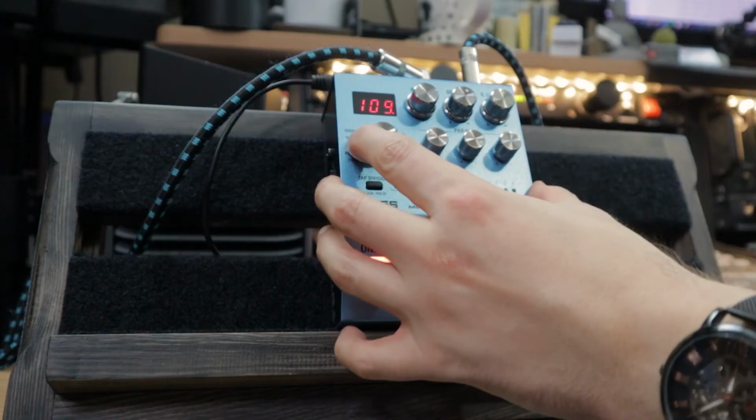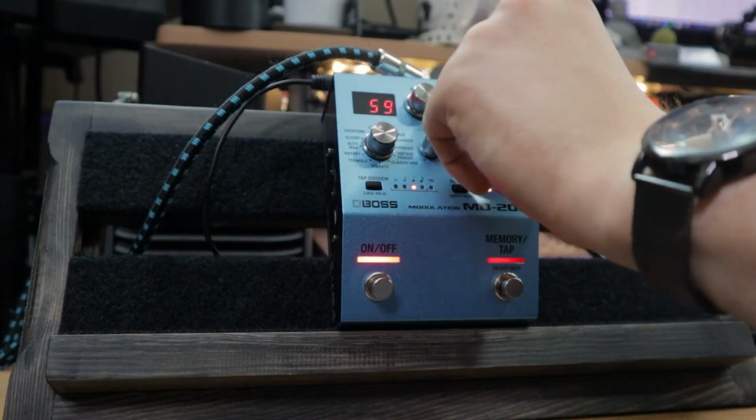Final one is called the Overtone. Now this one, I would describe as a cross between an octaver and something that makes your guitar sound a little bit like a Hammond organ. So we'll set everything straight up here.